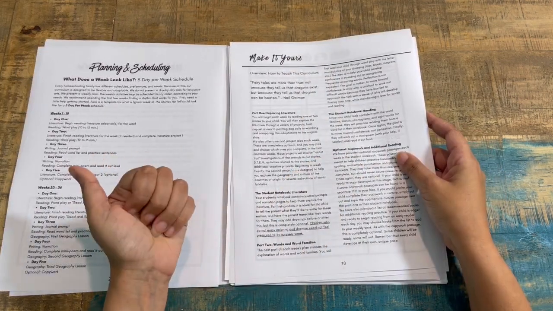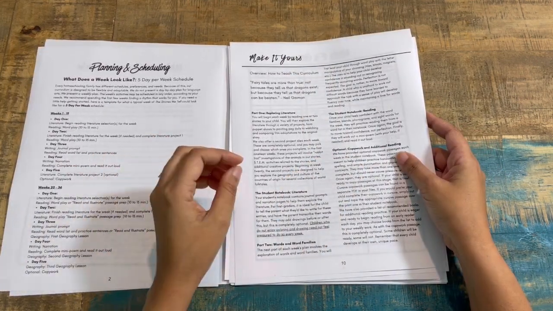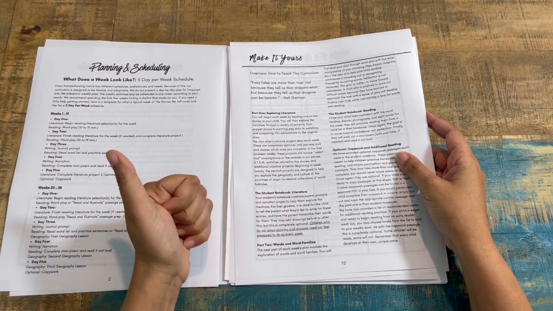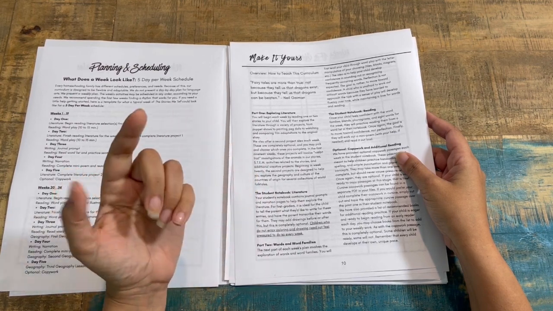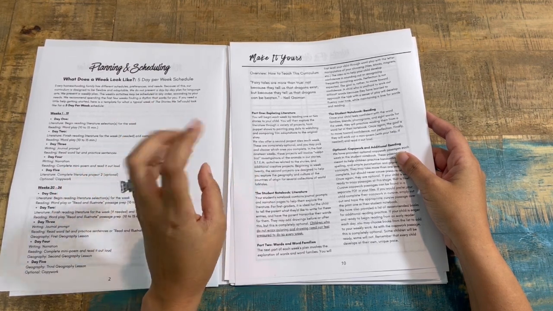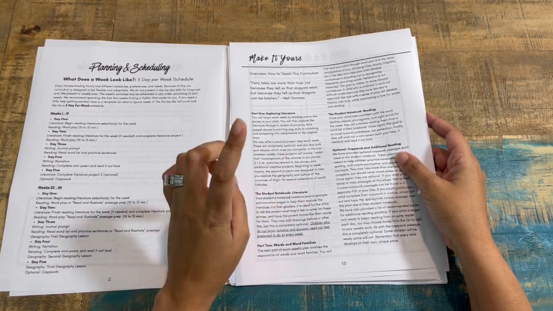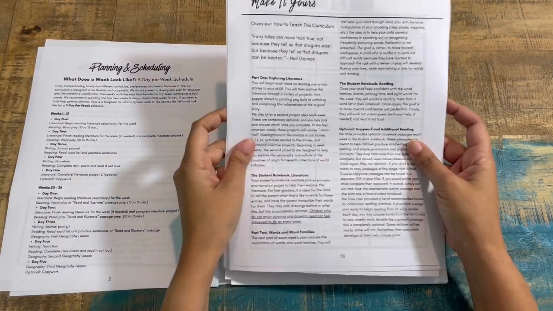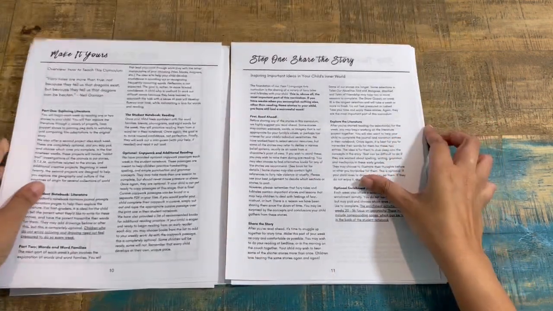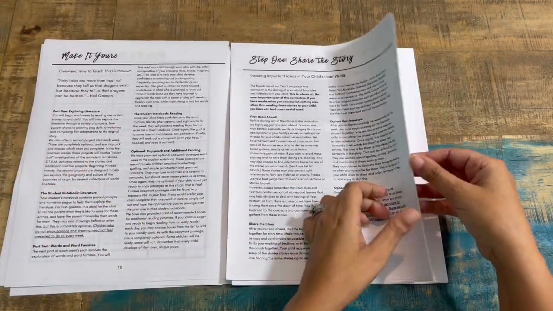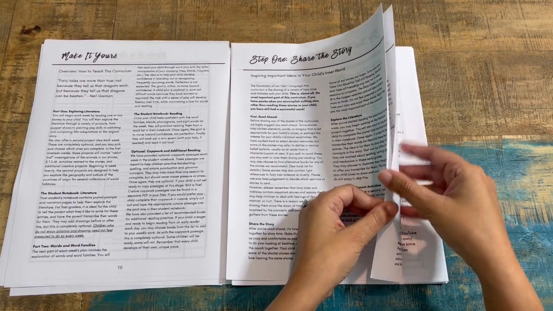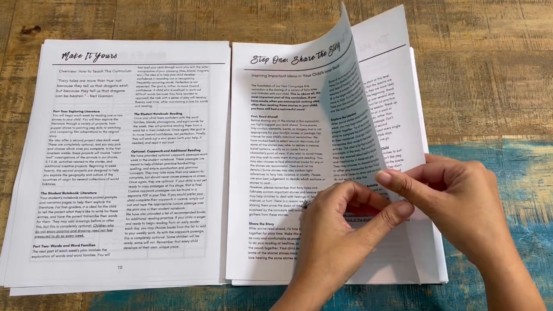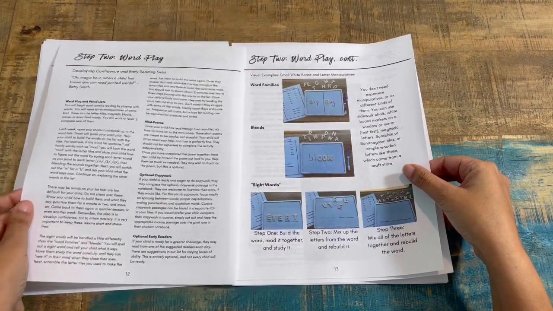Again, part 1, exploring the literature: the student pages for the literature, for the journal prompts and narrations, and then they're going to have the poem, wordplay, the word and word families, the student notebook and reading, the optional copy work, and additional reading. Okay. And that is part of the introduction to get you started in the new year.